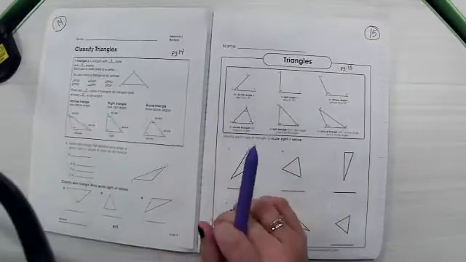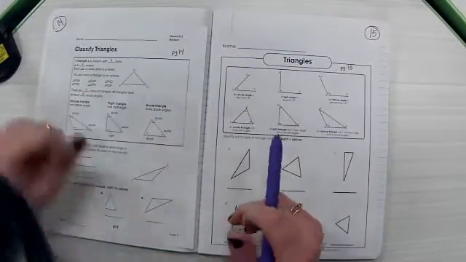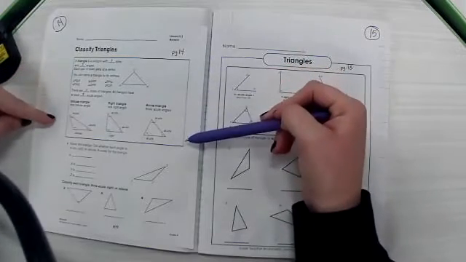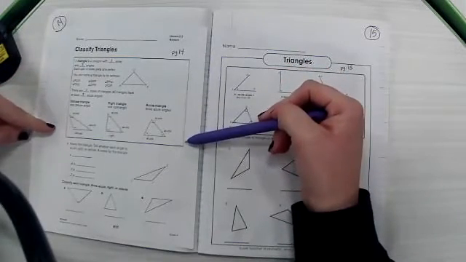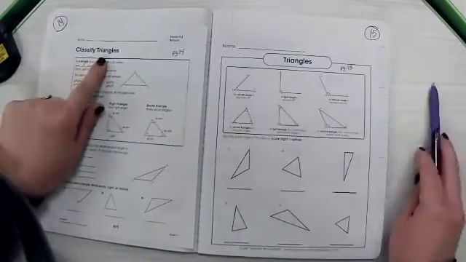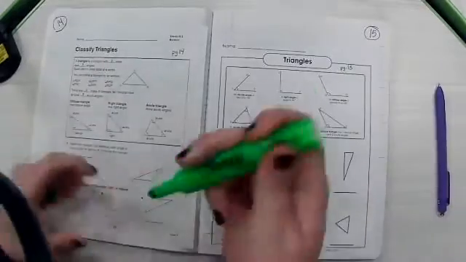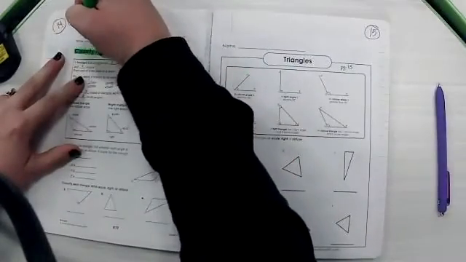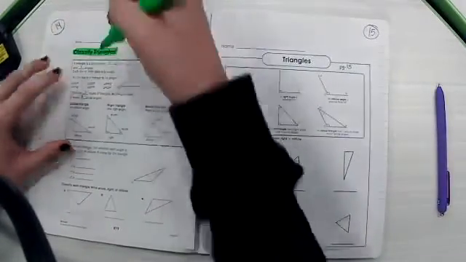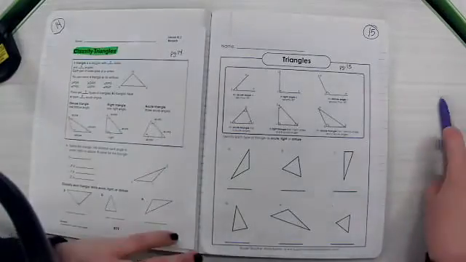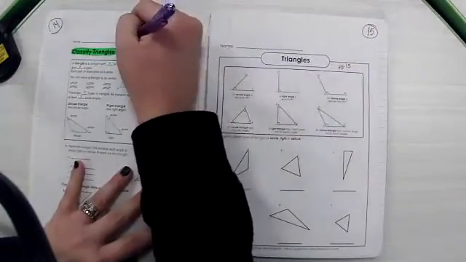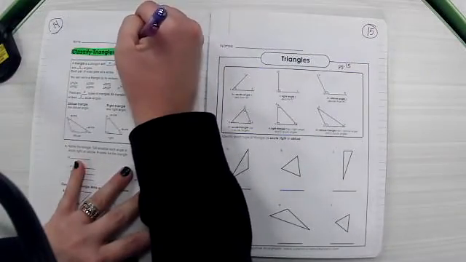So today we're going to be focusing on how to classify triangles. So when we look at classifying triangles, we're going to go through some of this information to help us. Well, first thing we're going to do is to highlight the title to know what our focus of our learning is today. So when we see the word triangle, we see a prefix, tri.